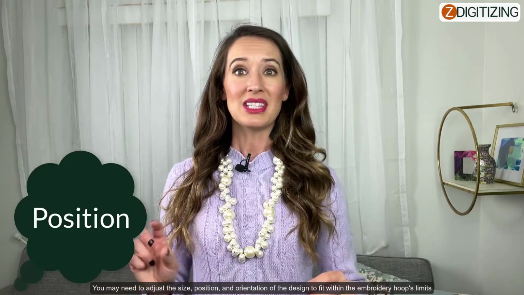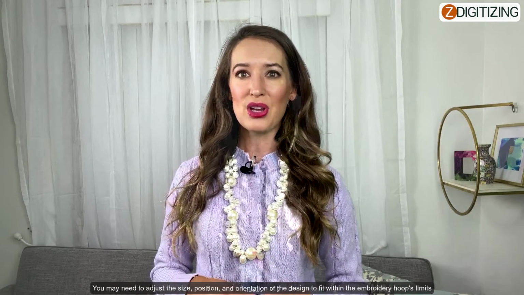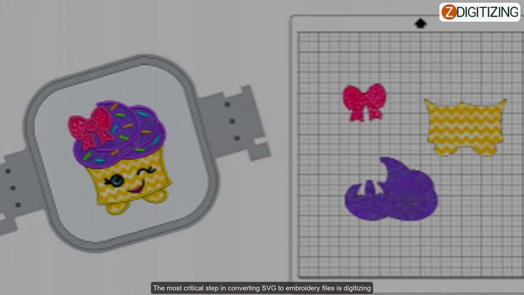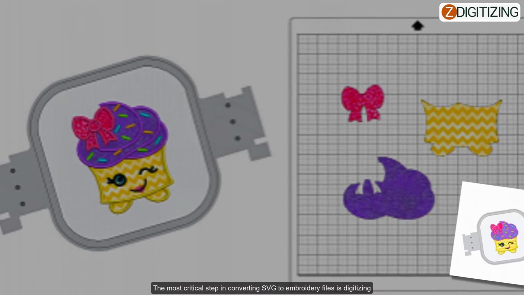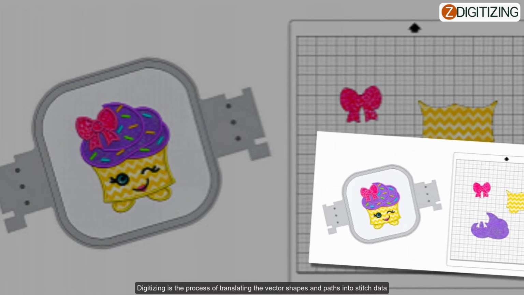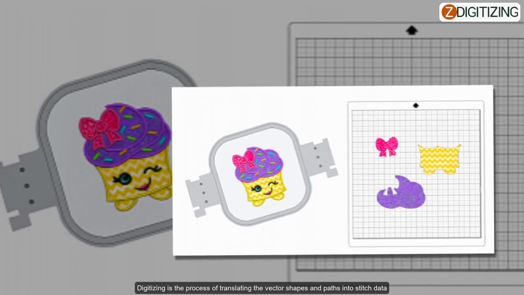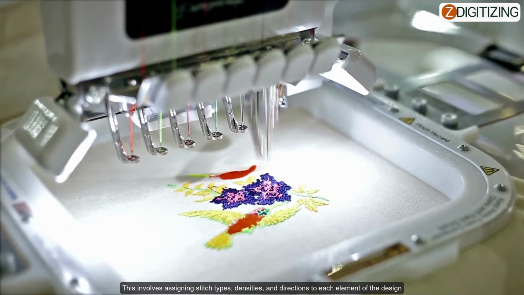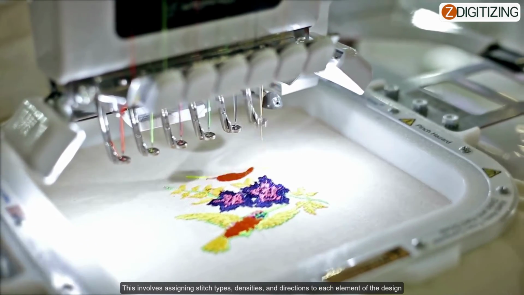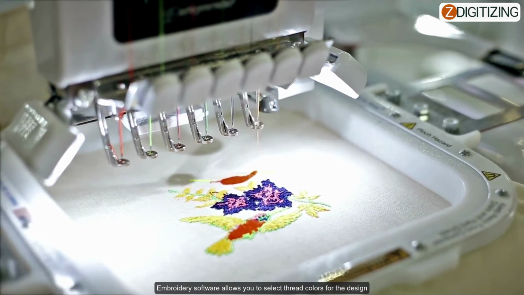Embroidery software provides editing tools to modify the SVG design to suit embroidery requirements. You may need to adjust the size, position, and orientation of the design to fit within the embroidery hoop's limits. The most critical step in converting SVG to embroidery files is digitizing. Digitizing is the process of translating the vector shapes and paths into stitch data that an embroidery machine can understand. This involves assigning stitch types, densities, and directions to each element of the design.